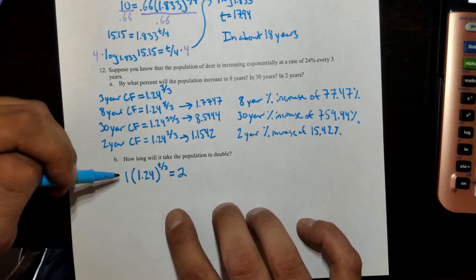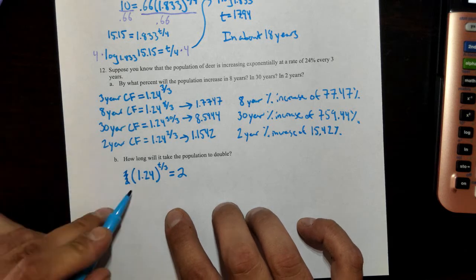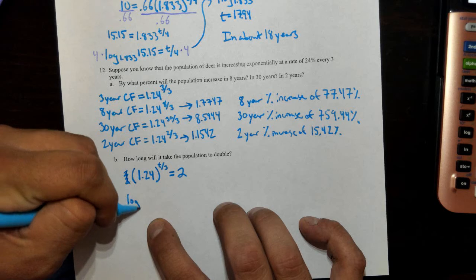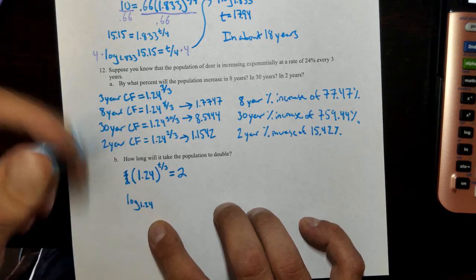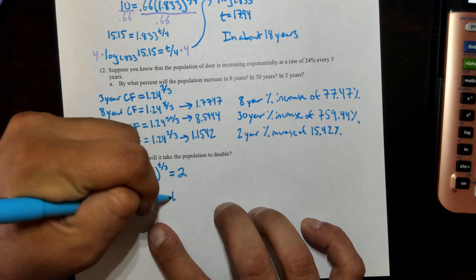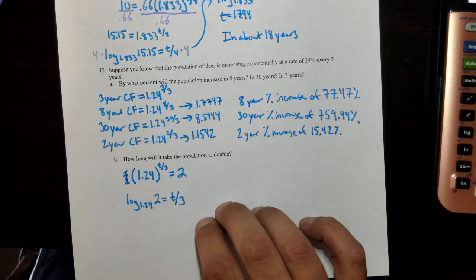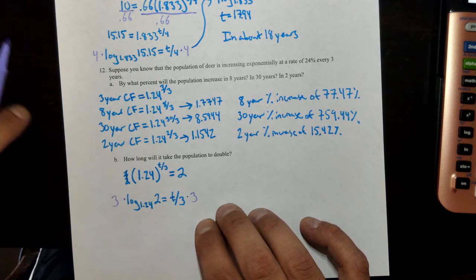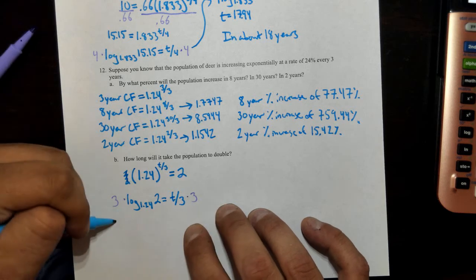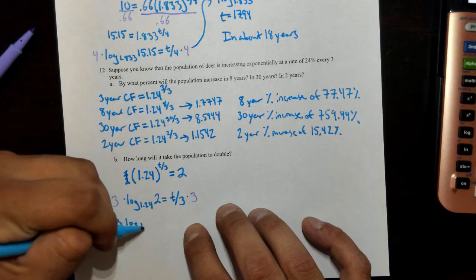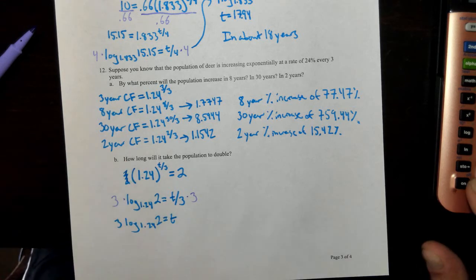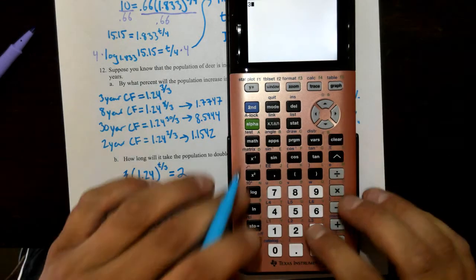So I don't really need that, but we can go ahead and put this into log form. So I can say log base 1.24 of 2 is equal to t over 3, and then solve for t. So we can just multiply both sides by 3. We have 3 log base 1.24 of 2 equals t. Let's see.